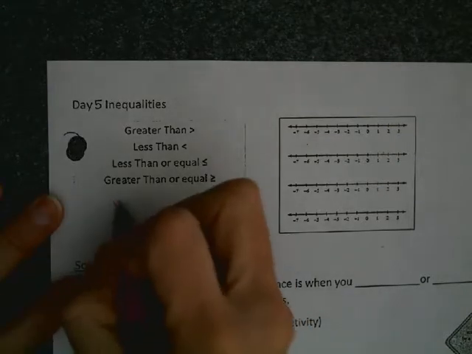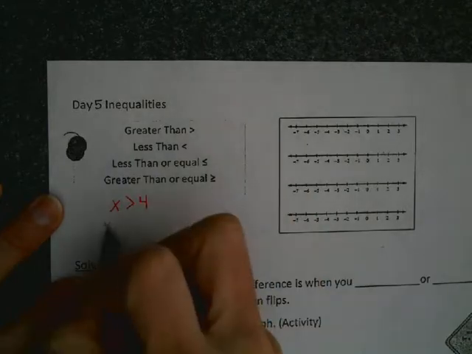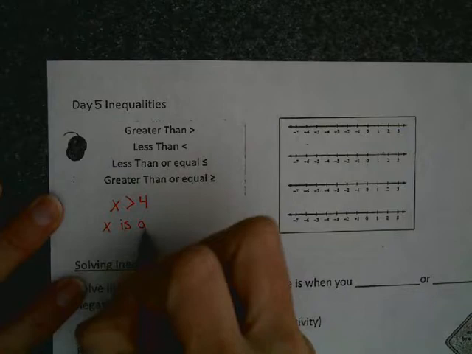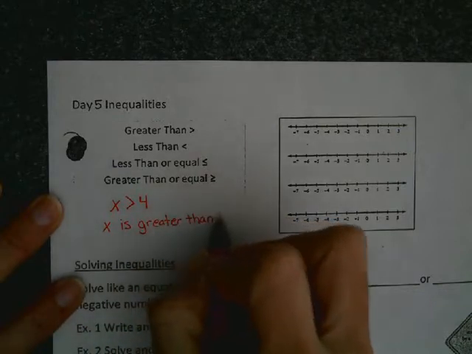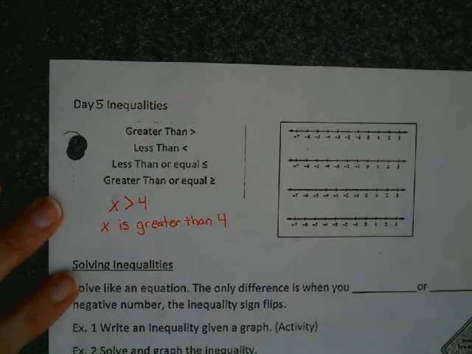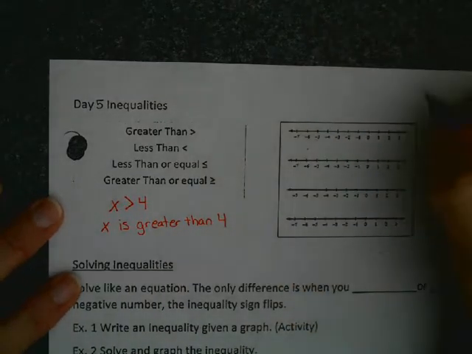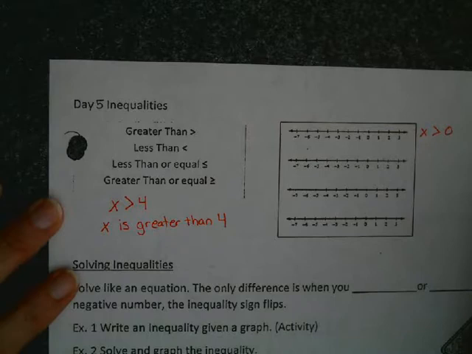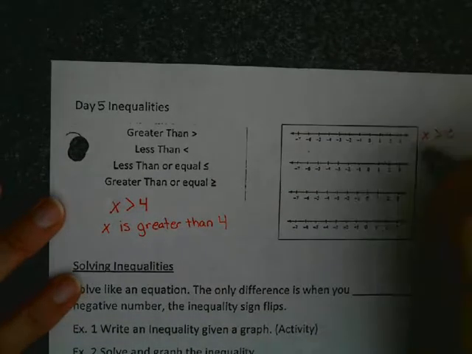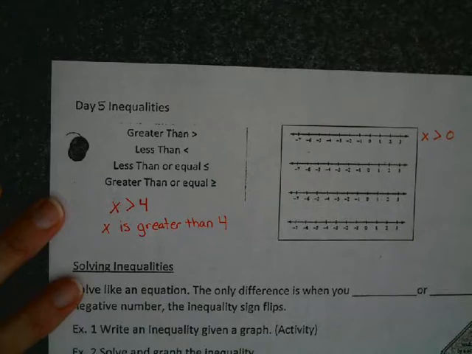So if I was going to read something like this, it would be x is greater than 4. So if I want to graph that, say on this first line, this one doesn't have a 4, so let's choose one that does. Let's say x is greater than 0. You would go to the number 0. And we're going to talk about how I know if it's an open circle or a closed circle and which way to shade.